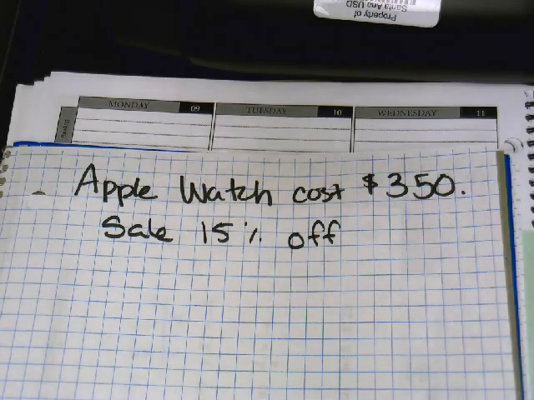So what's our first step? Multiply the price with the percent. The price and the percent.